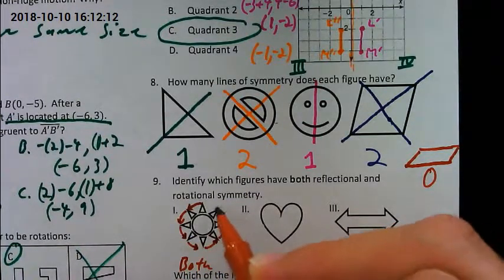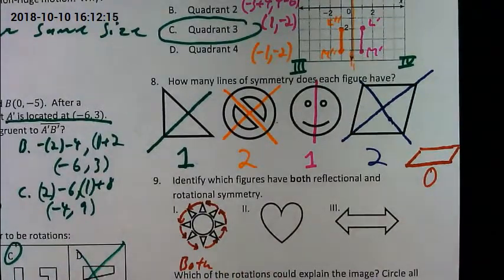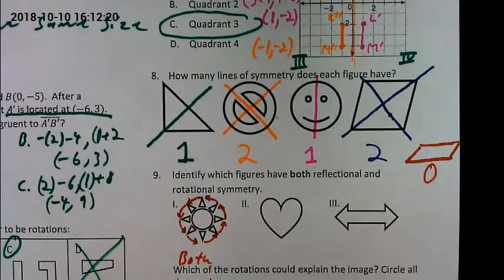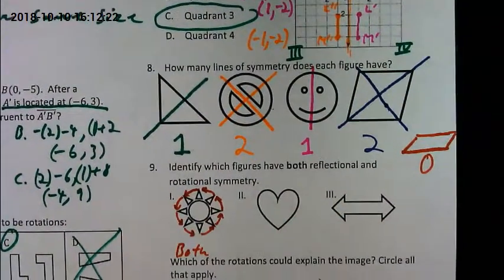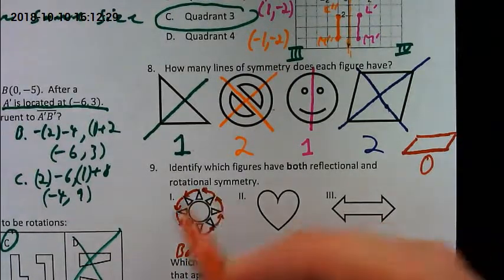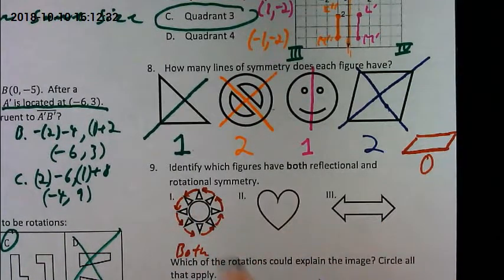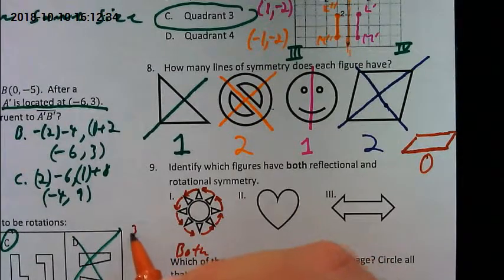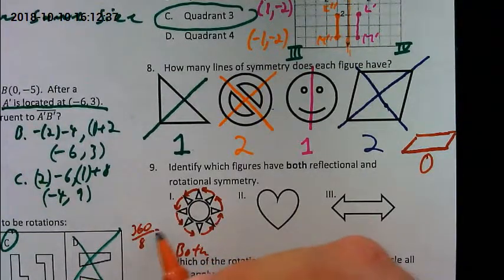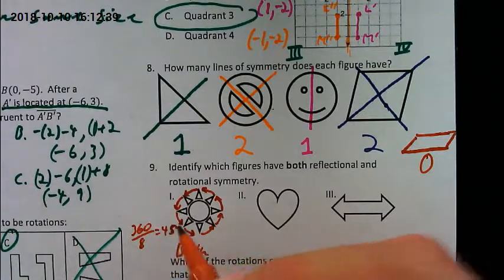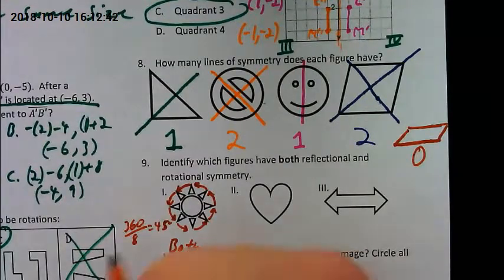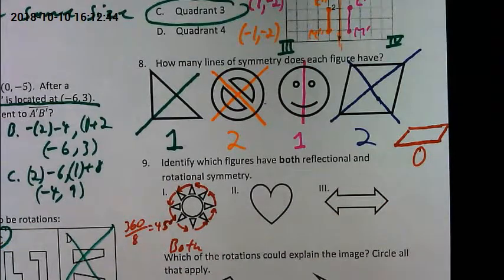is rotational symmetry. Now, it doesn't ask it on this question, but I'm going to add to this, just so that you have the knowledge. How would you find the angle of rotation for that rotational symmetry? Divide 360 by how many times you rotate it. All right, so how many actual points were there on this? There are 8 points, so 360 divided by 8 gives us an angle of rotational symmetry of 45 degrees. Should I write that down? You might want to.